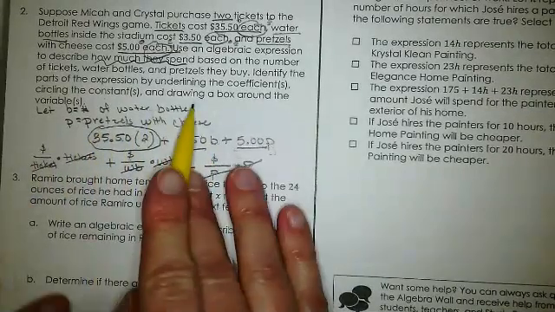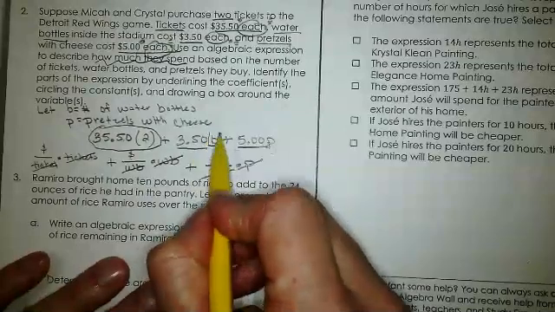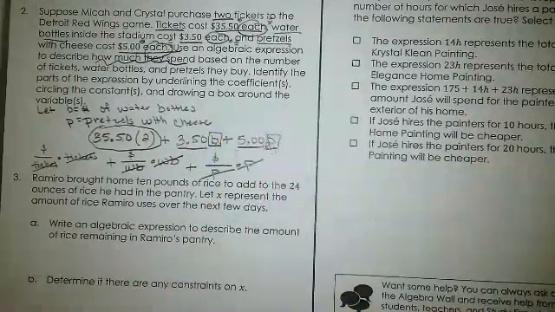And then the last one says draw a box around the variables. Okay, well, B is a variable and T is a variable.